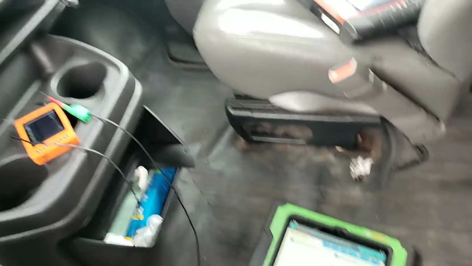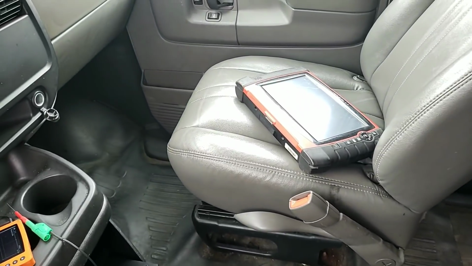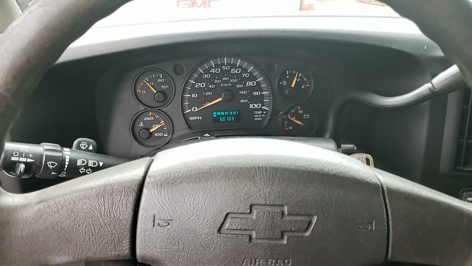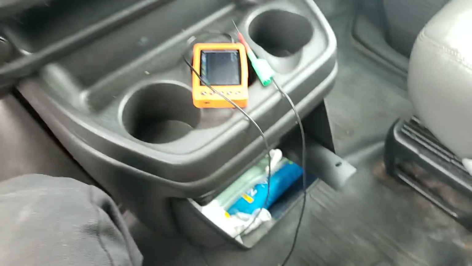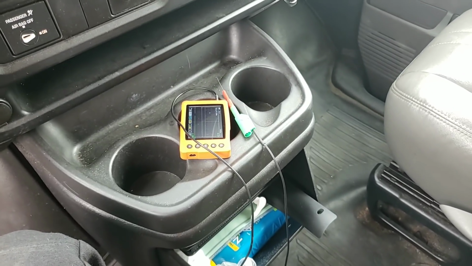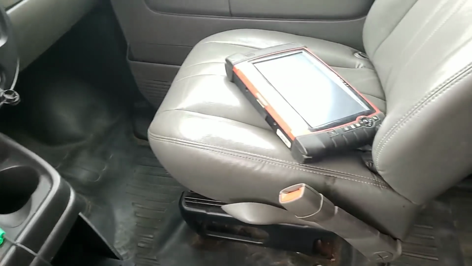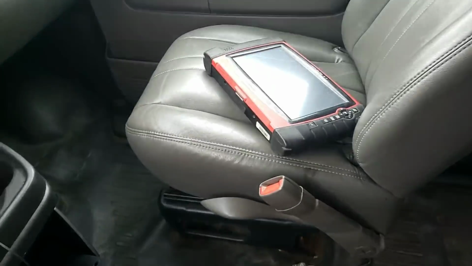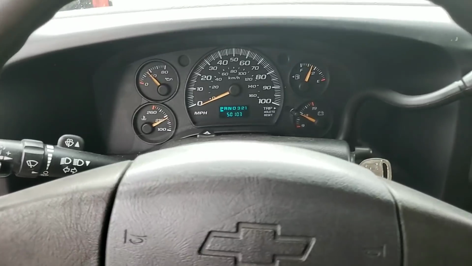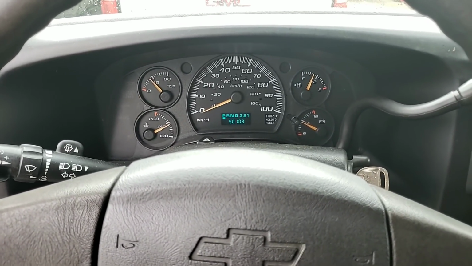So in that case, that wouldn't have helped. The factory tool is the only one that would have helped, and or looking at it with the little mini scope. So I tried to do all this just to make sure that there was no problem with it before I gave you guys that info. And then just took it for a quick ride because I was sure it was a speed sensor anyway.